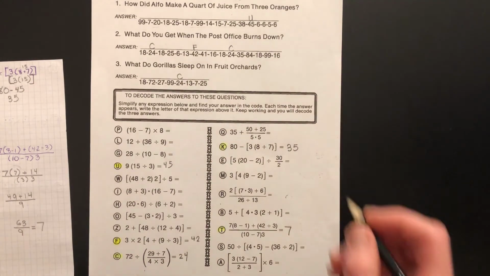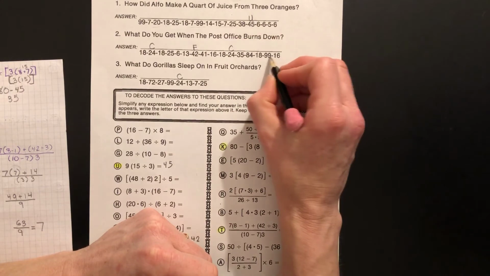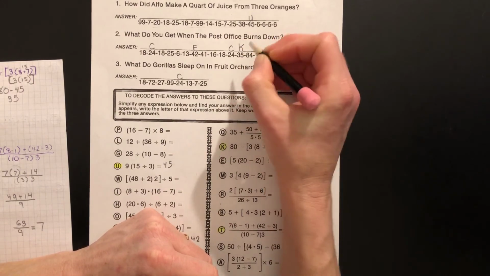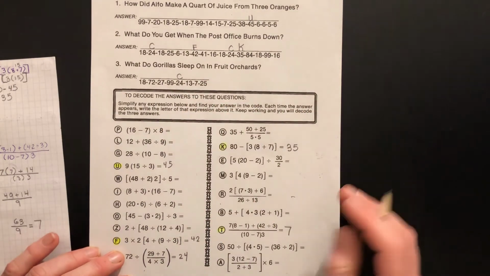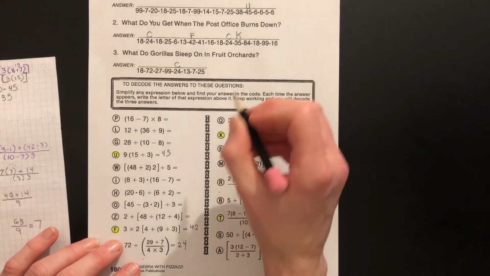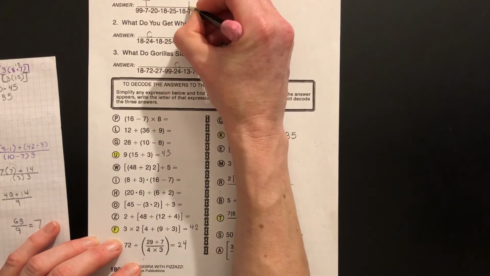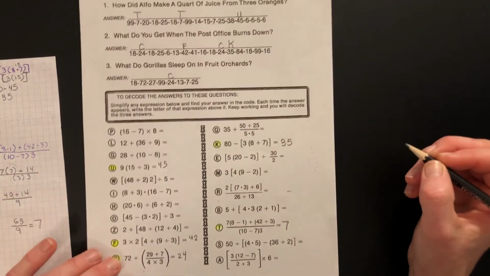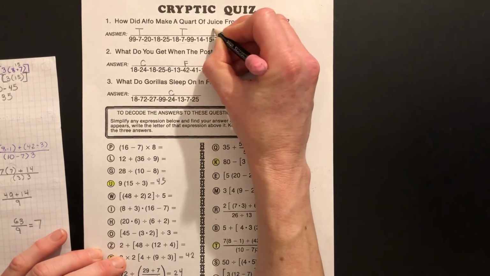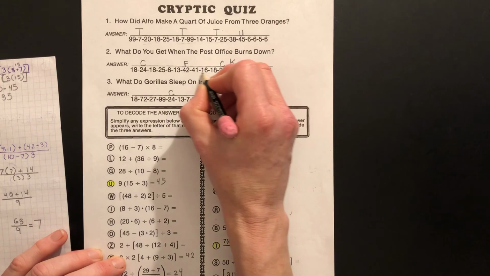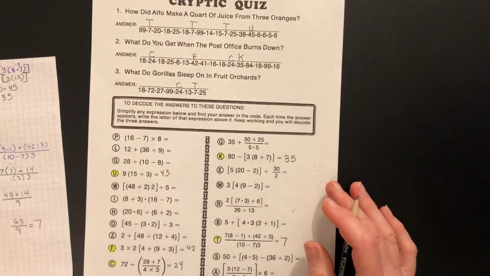K, 35. 35. K. All right, and finally, 7 is T. Well, that was a good one. Oh yeah, we got lots of T's. There you go. So we have that for now.